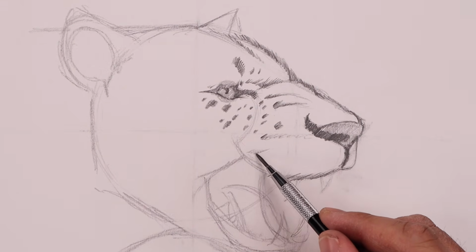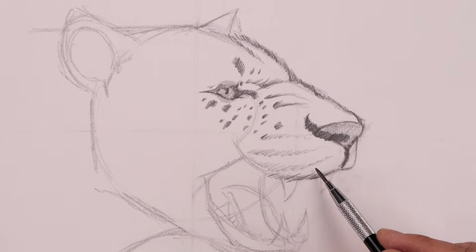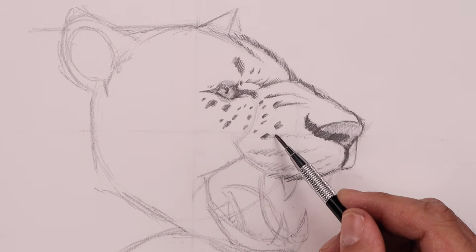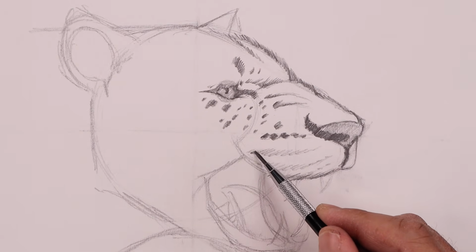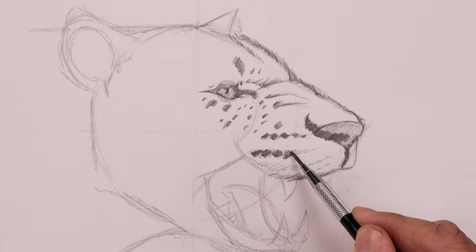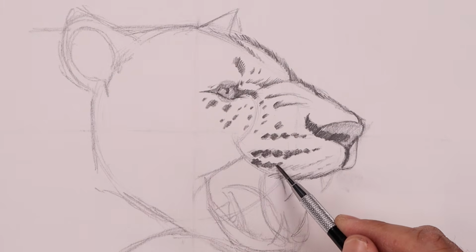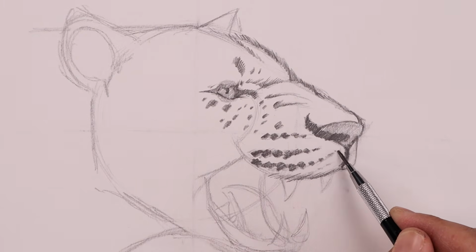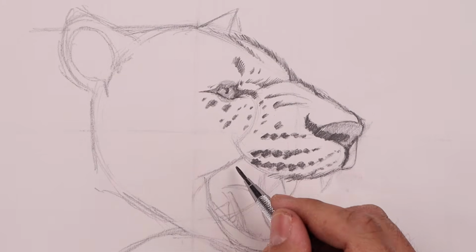I'm just going to add some guides for those stripes and spots across the muzzle. Just working our way in towards the nose. And then we'll go back and just darken up those spots. The spots get a little bit smaller as you come in.